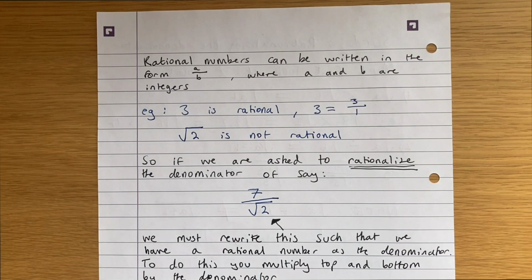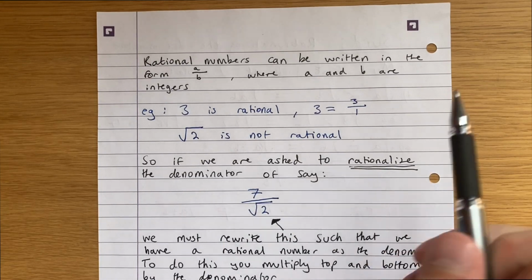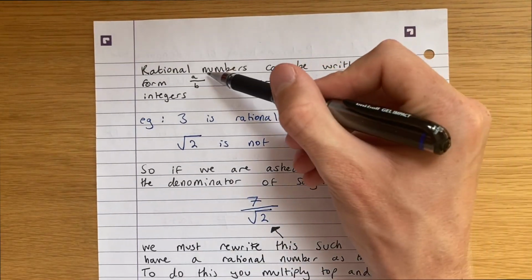So rational numbers, what are they? Well, they're basically just numbers that can be written in the form a over b, where a and b are whole numbers, or integers. So for example, 3 is rational because it can be written as 3 over 1, or 6 over 2. But root 2 is not rational because it can't be expressed in the form a over b.